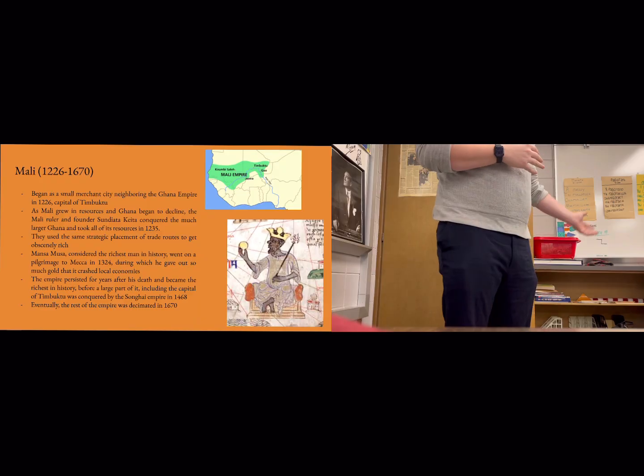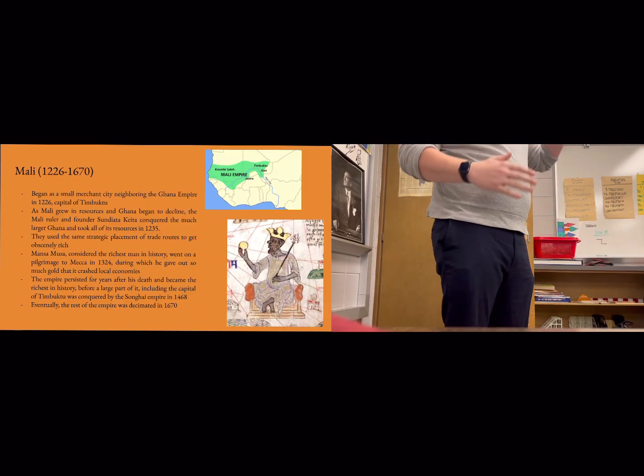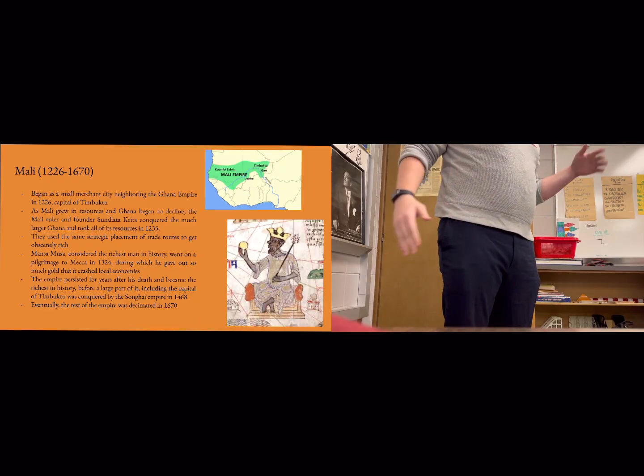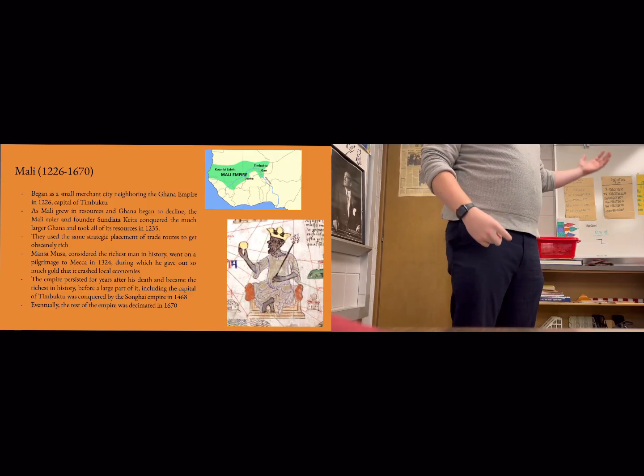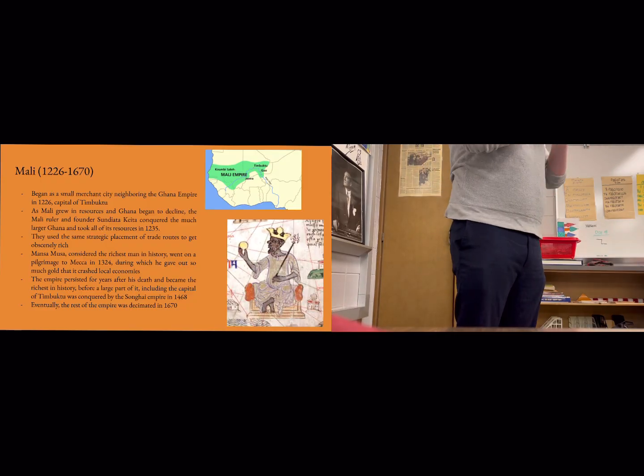Eventually, as it grew in resources, and Ghana began to decline at about the same time, Mali would surpass Ghana in might, right at the time.